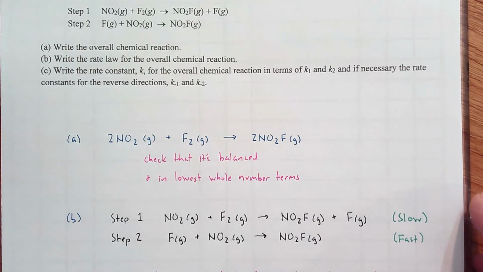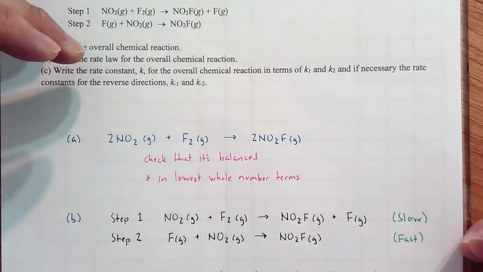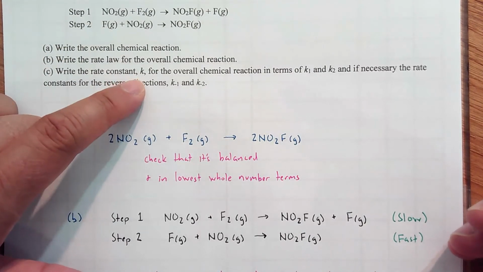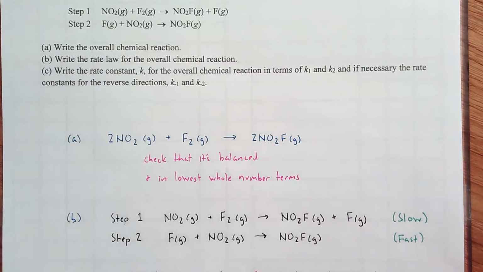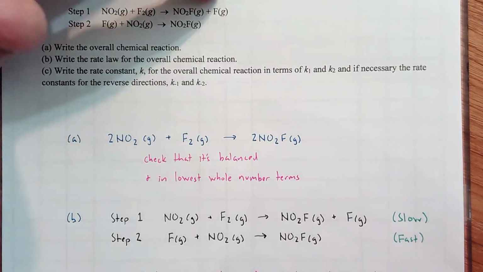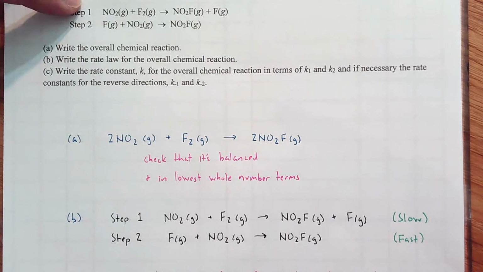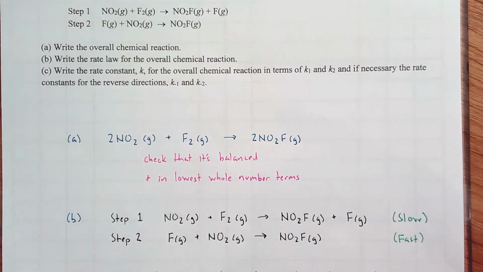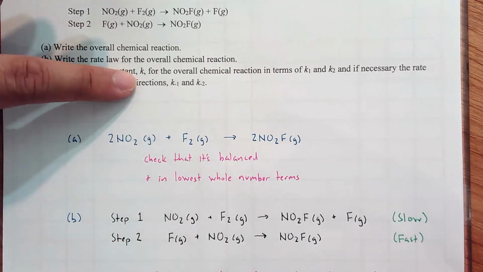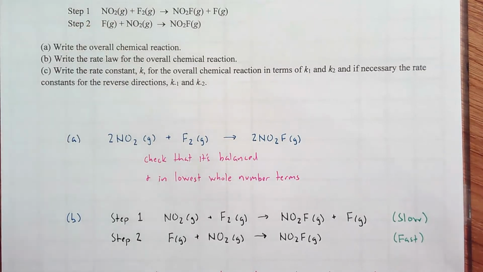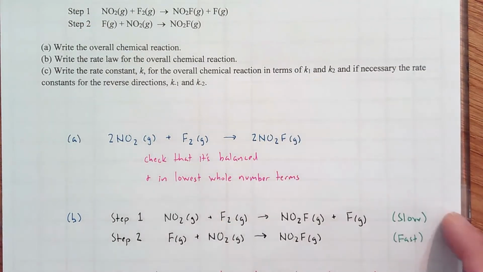Well, a constant is a constant, okay, but the rate constants for each of these processes are different, whether you're going in the forward direction or reverse direction, whether it's step 1 or step 2. They want us to know what is the K for the overall chemical reaction in terms of these Ks.